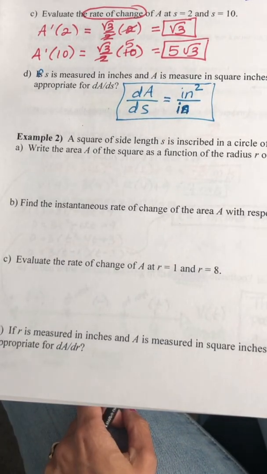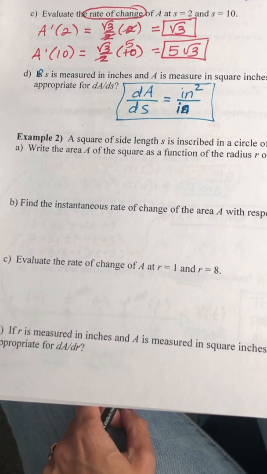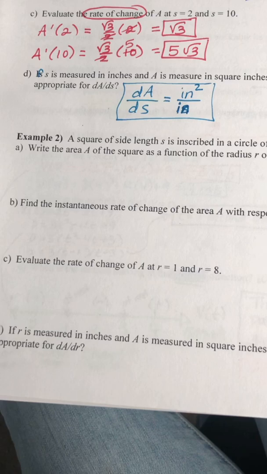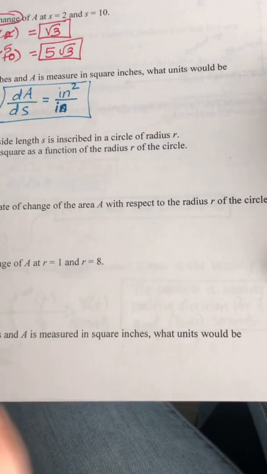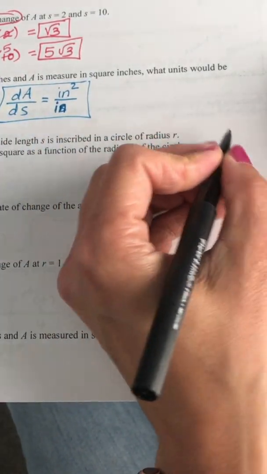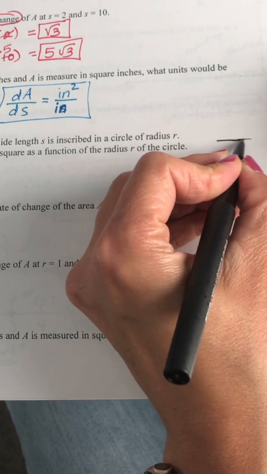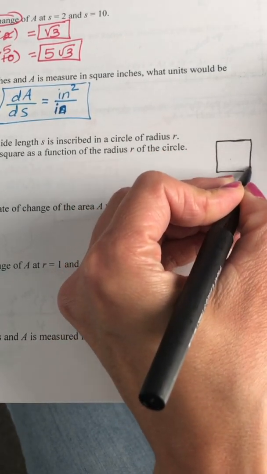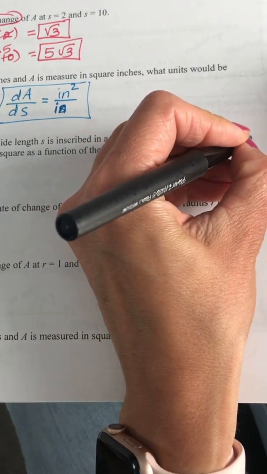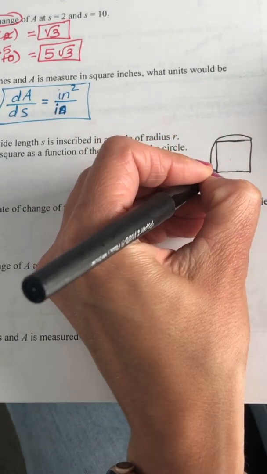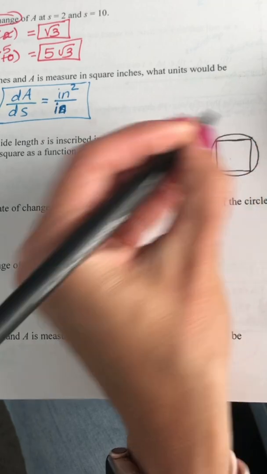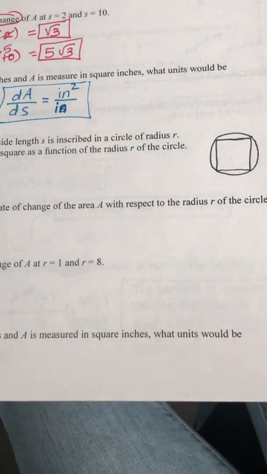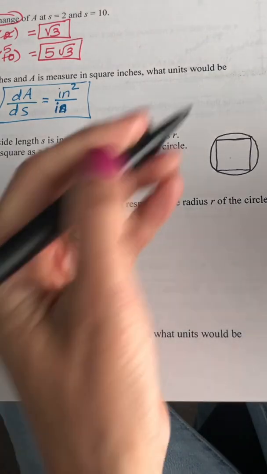All right, example 2 says a square of side length S is inscribed in a circle of radius R. So that means we have a square, and I'm going to try to draw this as best as I can, and it's inside a circle. When a square is inscribed in a circle, all 4 corners are touching the edges of that circle.